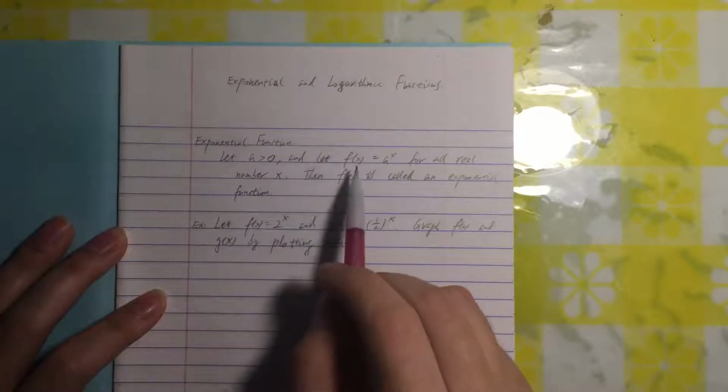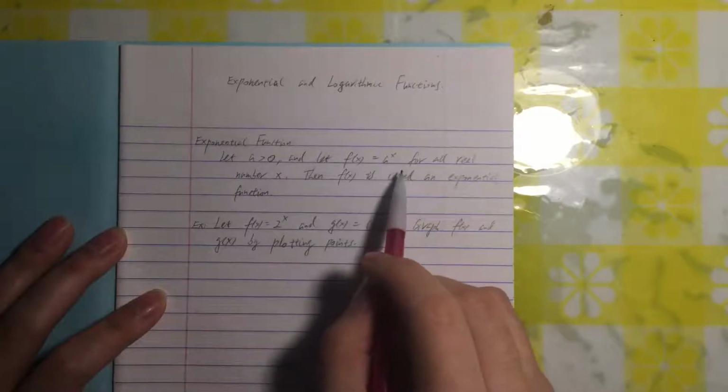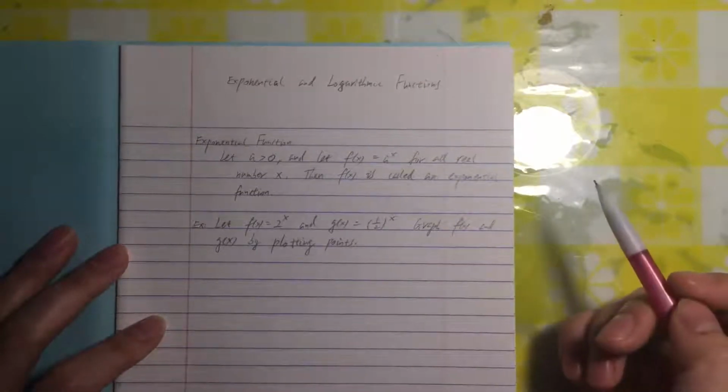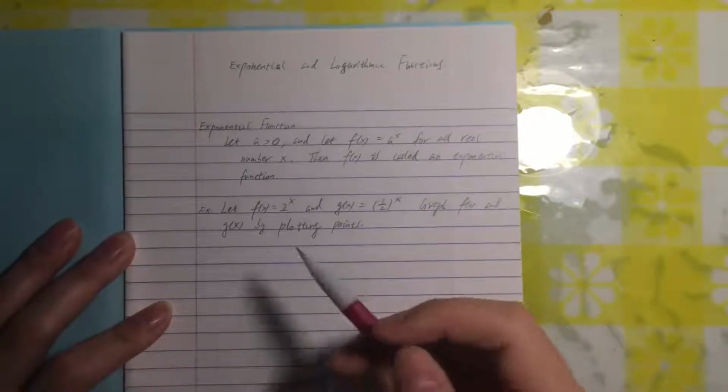Let a be a positive real number, and let f of x be a to the power of x for all real numbers x. Then the function f of x is called an exponential function. Next, let me show you some examples.